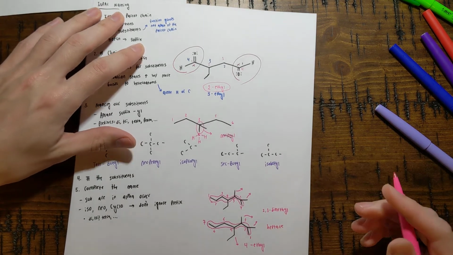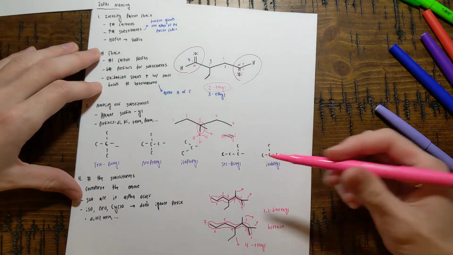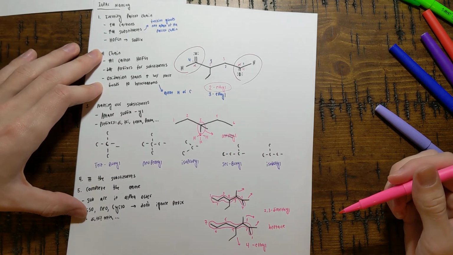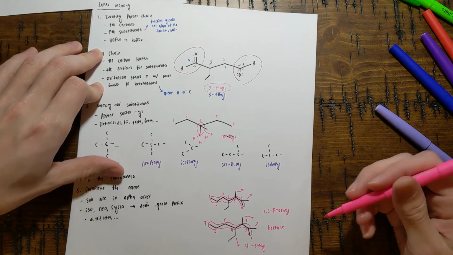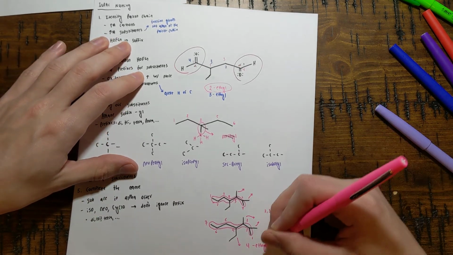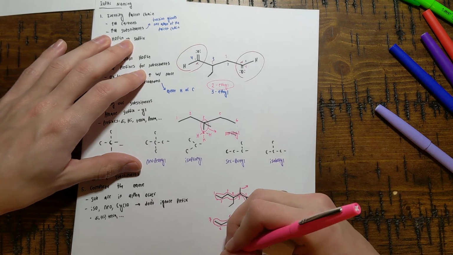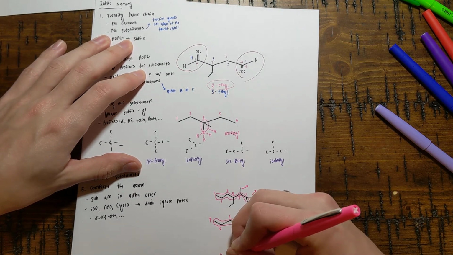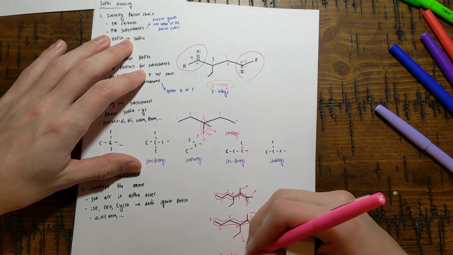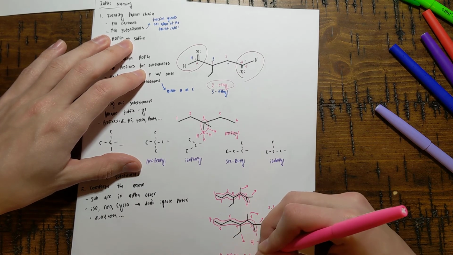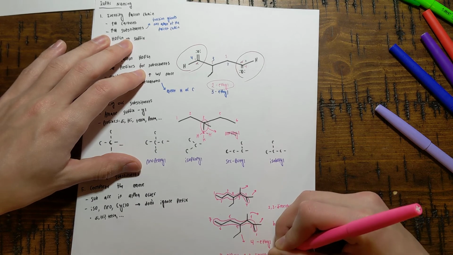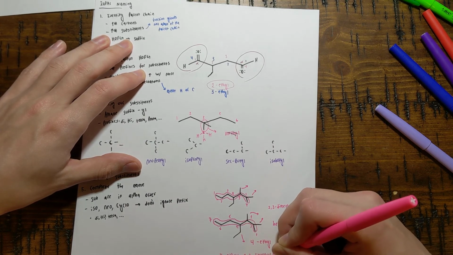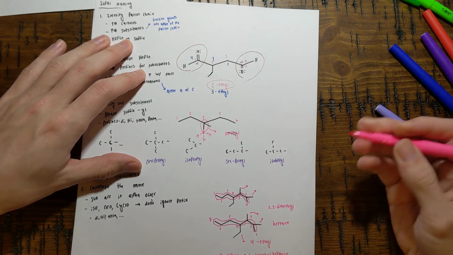So what I'm going to do is bring it all together. Remember that these are in alphabetical order and we ignore some of these prefixes. I don't have iso or cyclo, so I can just jump straight in. I see e comes before m, so 4-ethyl-2,3-dimethylheptane. And this is our name for this molecule.